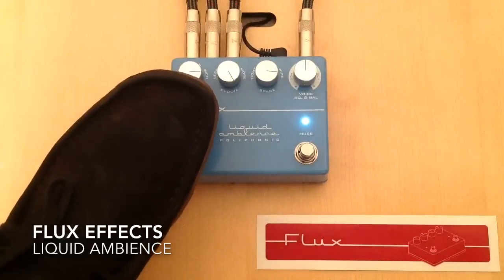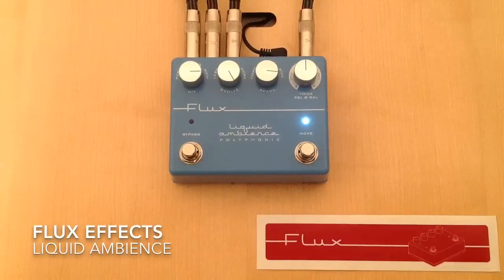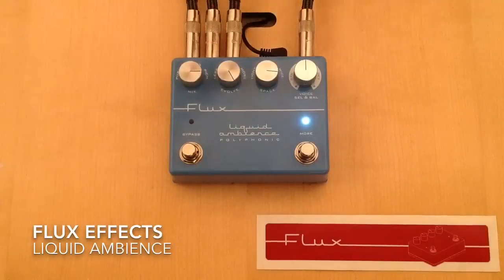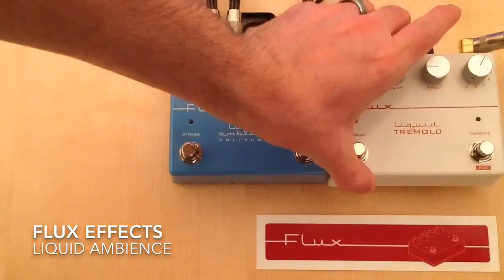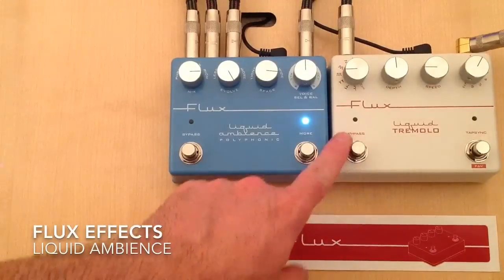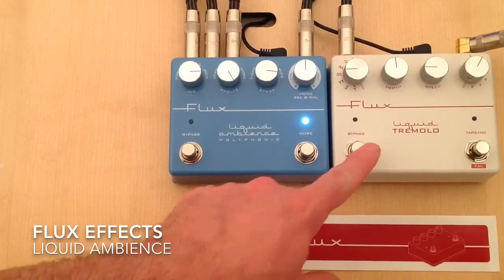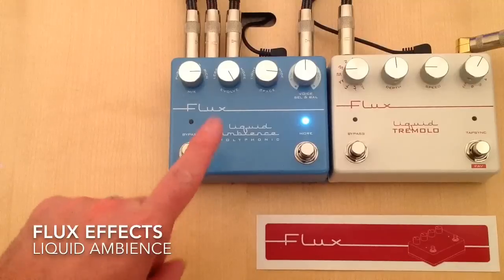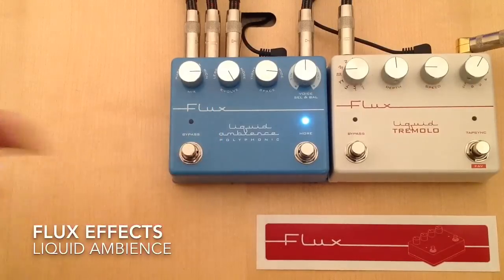So one thing that's really cool that we can do with this pedal is put another effect into the effects loop, which I have done. I have the Flux Tremolo pedal here, and I just want to show you a little bit how that works. What happens is when we engage this effect, it doesn't change your sound unless you turn the Liquid Ambience on. So very quickly, I'm just going to let you listen.